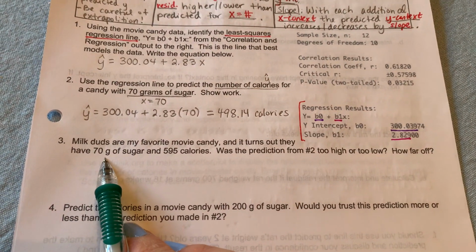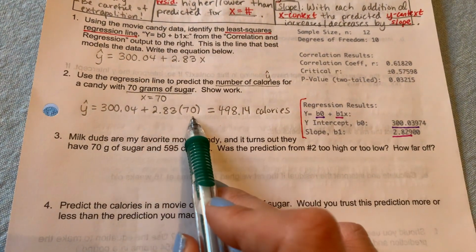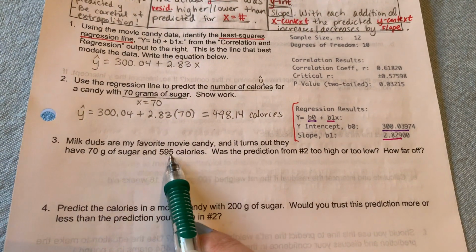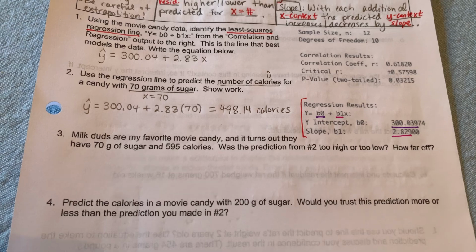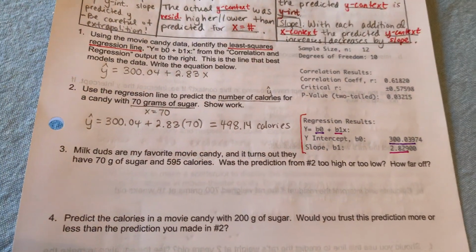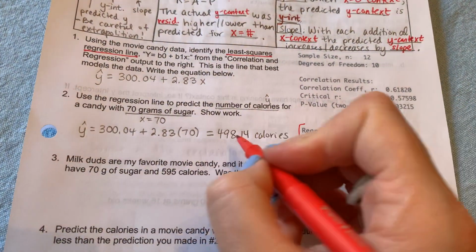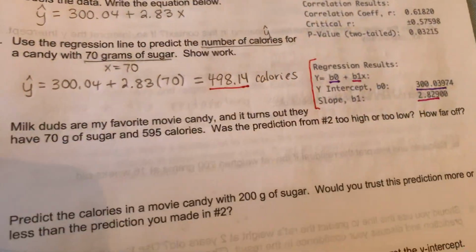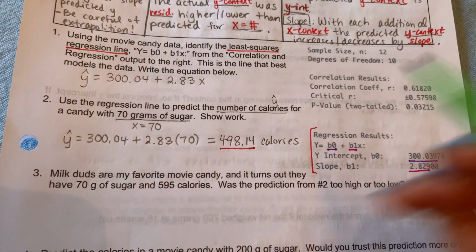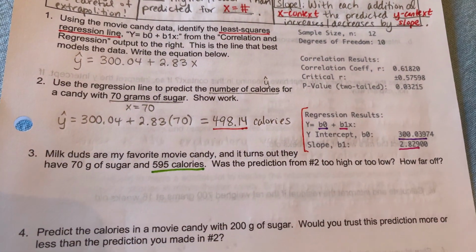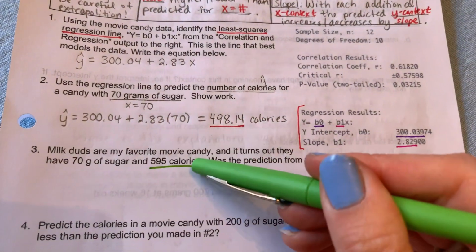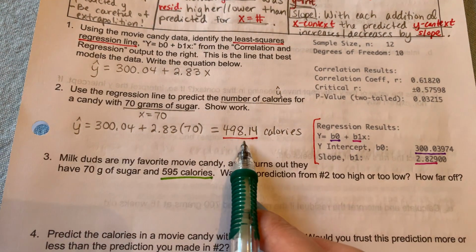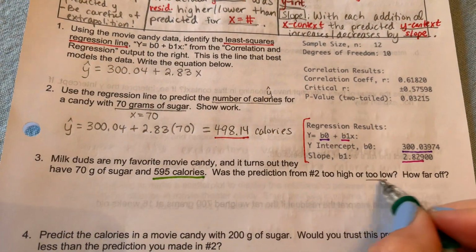So Milk Duds have 70 grams of sugar, and our regression equation says that a candy with 70 grams of sugar should have 498 calories. 498 calories is not as high as 595, which is the truth. So again, this is my prediction. And then I have over here the true y value. So predicted versus the actual. So was the prediction too high or too low? This is too low, right? It's lower than the actual.